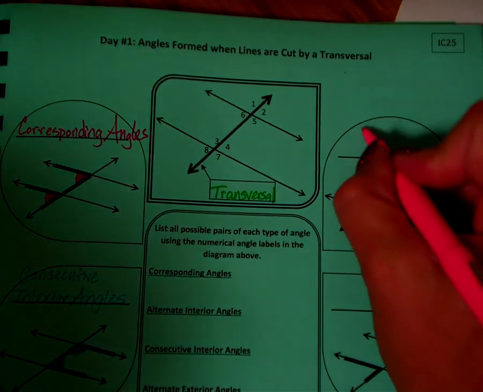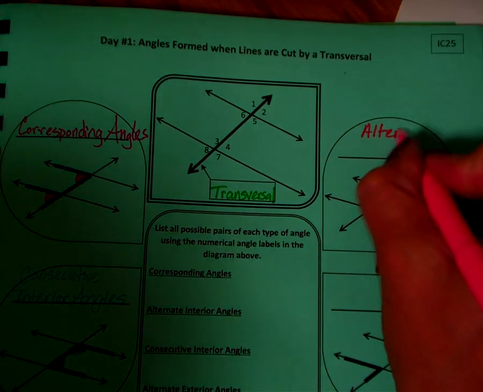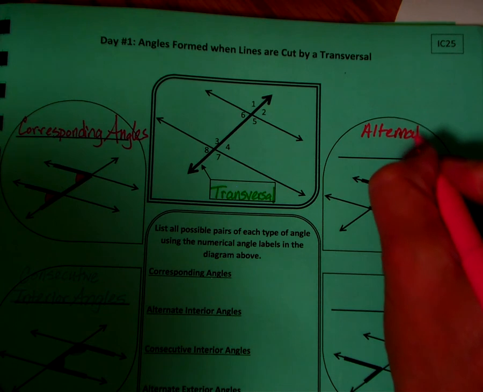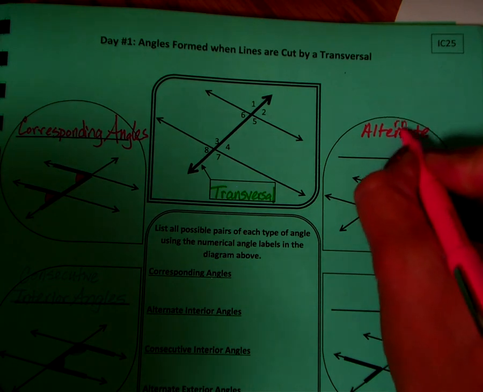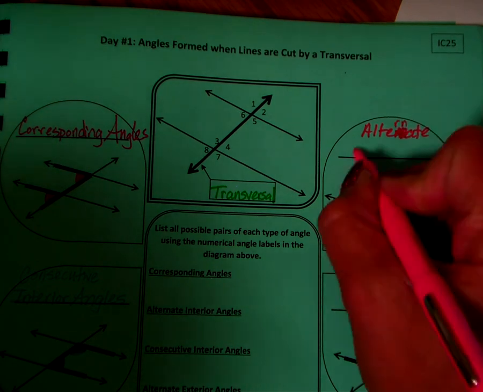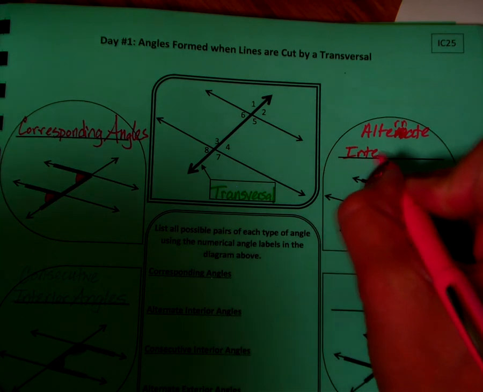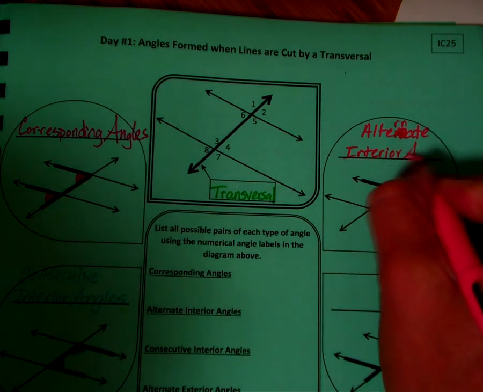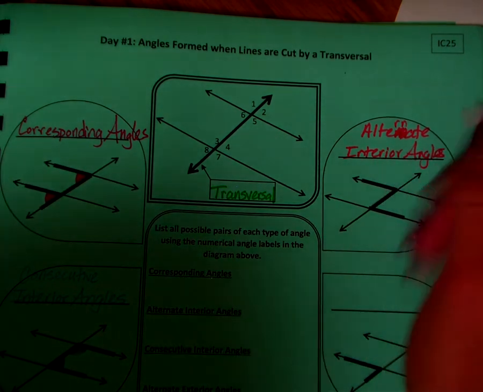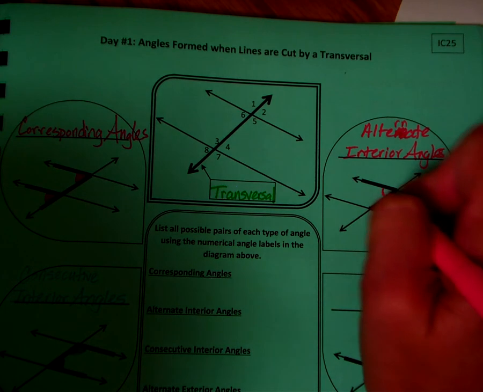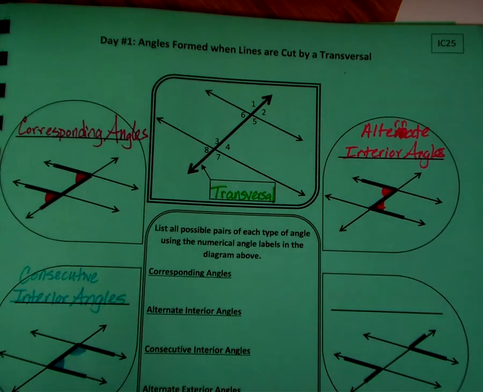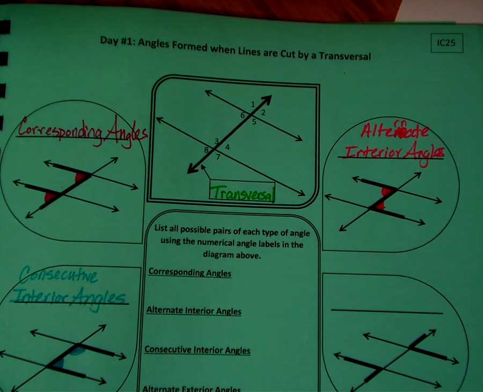Then let's go up here. We have what are called alternate. That's an R and an N. Interior angles. Okay, interior again, think of inside. Alternate. Interior would be those two, kind of opposite each other.